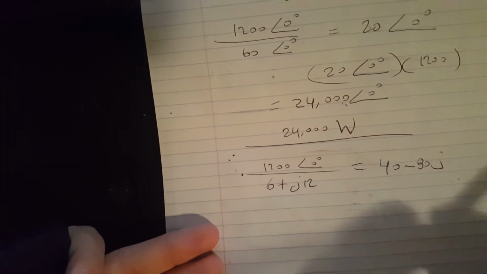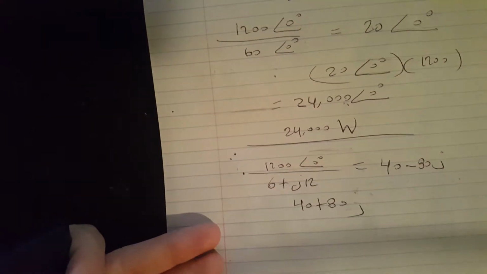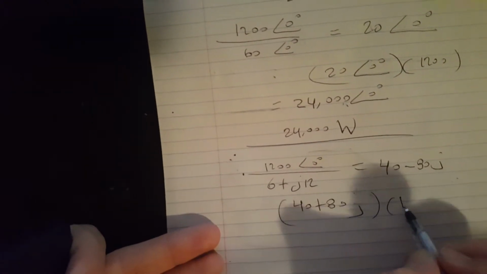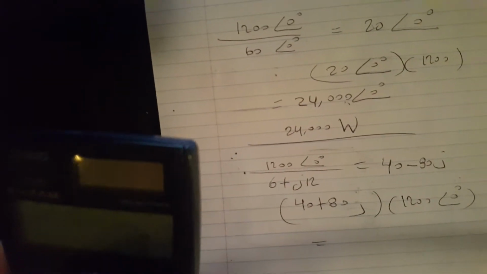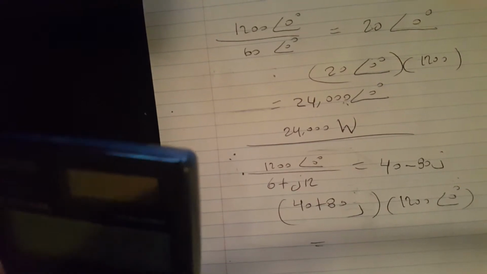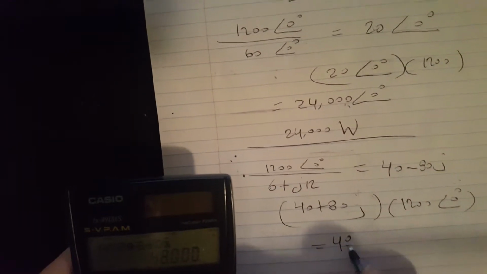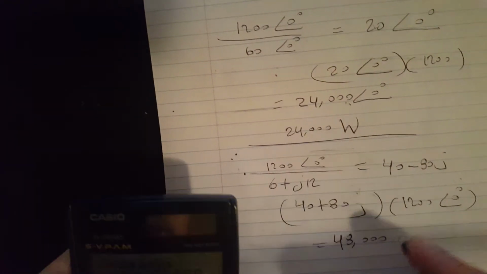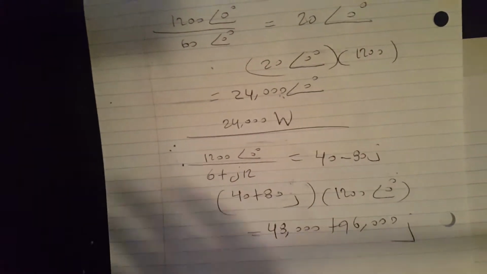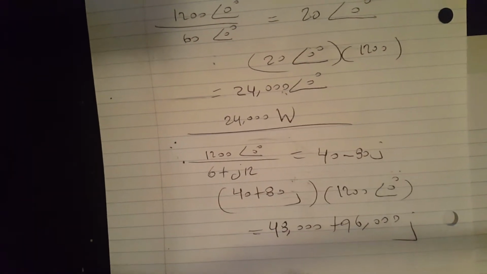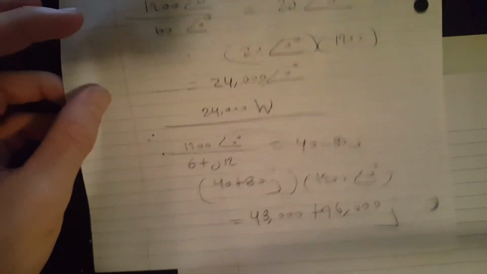And now you take the conjugate of that, it becomes 40 plus 80j. Multiply that with 1200 with an angle of 0, and you should get 40 plus 80j times 1200. And you will get 48,000 plus 96,000j. If you can't see something, I'm saying it out loud so you can follow along. 48,000 plus 96,000j. Okay.